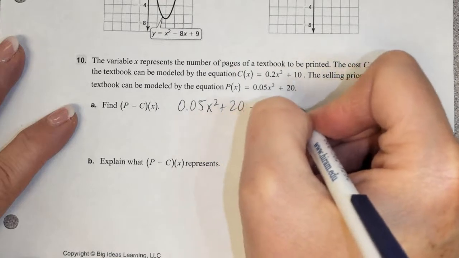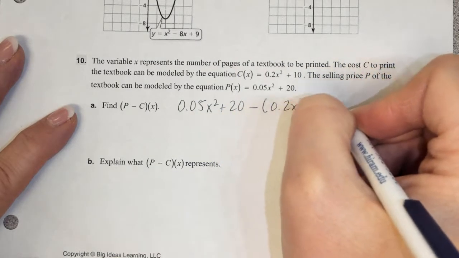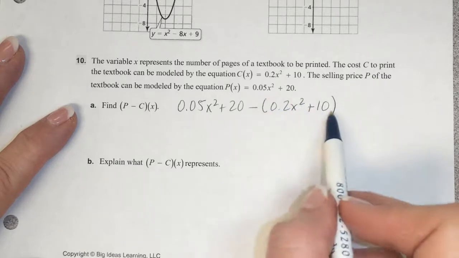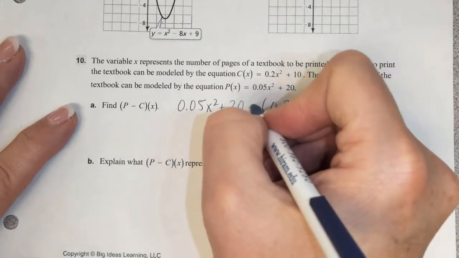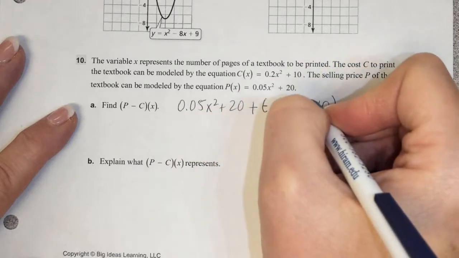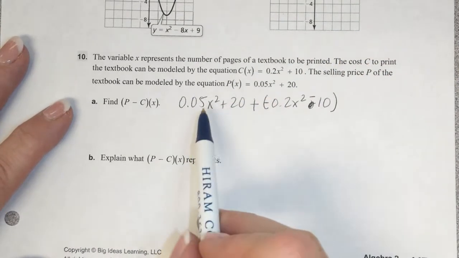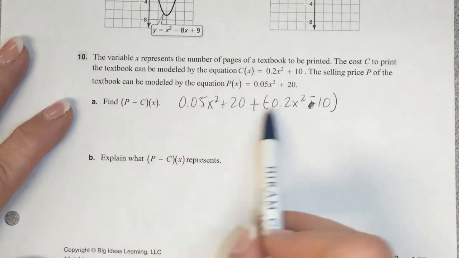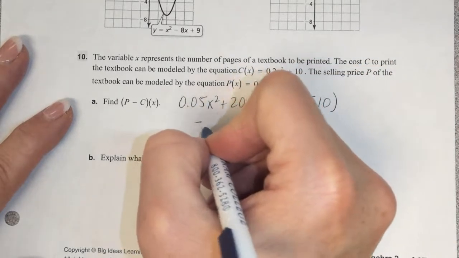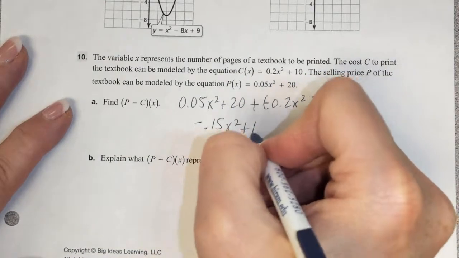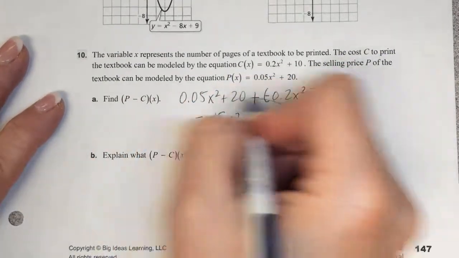The biggest problem people have on this is that they forget to distribute the negative. You've got to distribute that through. In fact, a lot of times I just make it plus and then I change both signs right now so that we don't forget. So when we subtract these, 0.05 minus 0.2, that's negative 0.15x squared. 20 minus 10 is 10. So that's what we get on that.